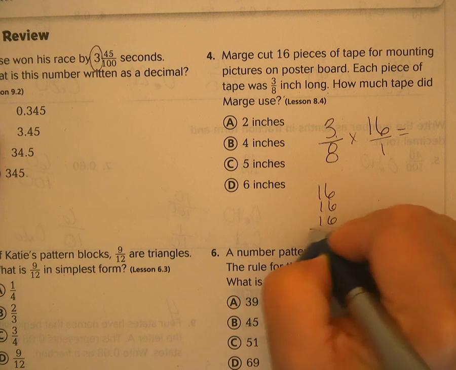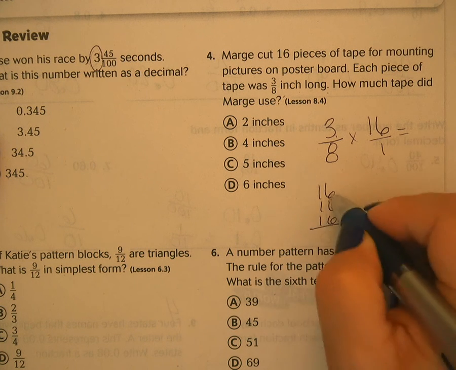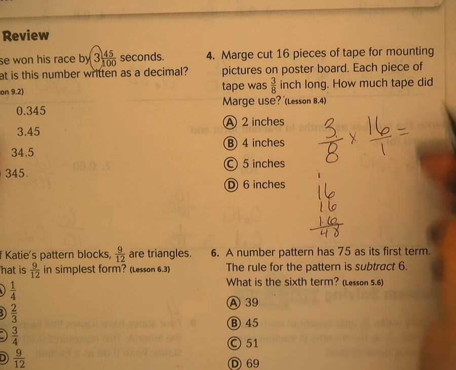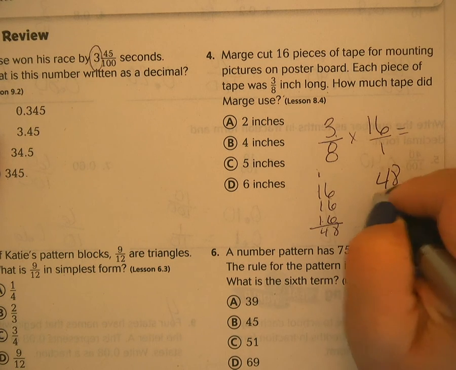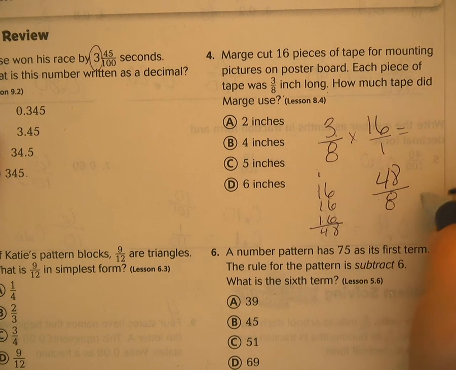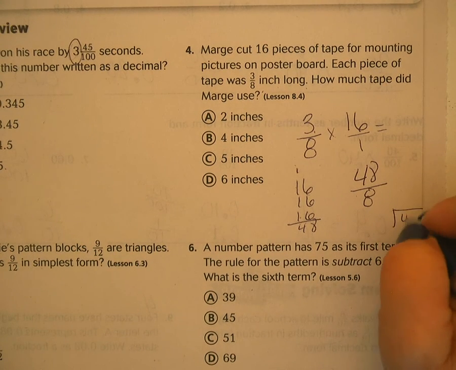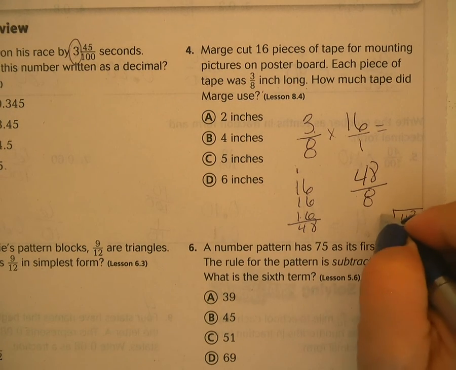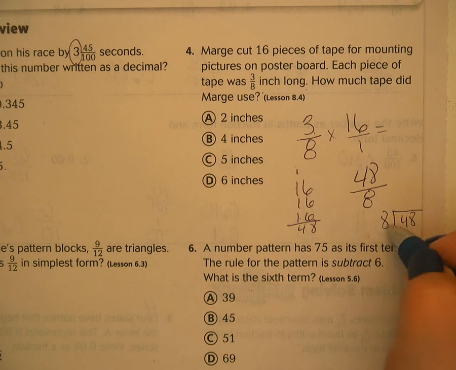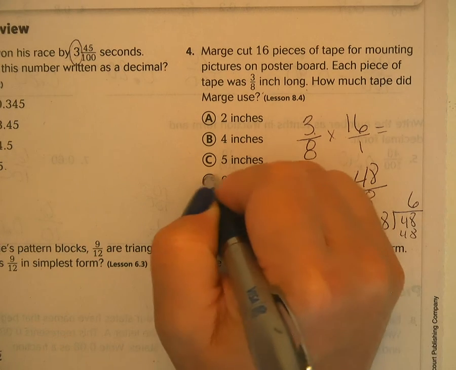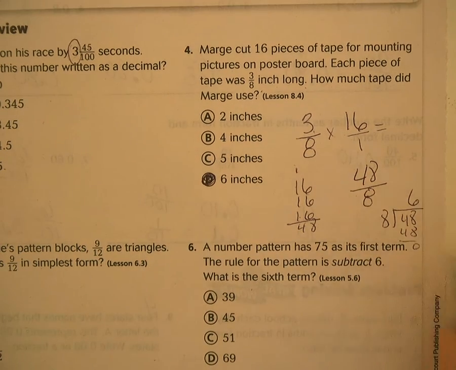So you can add it up, or you can multiply. So that is going to be 18. Carry the 1. 1, 2, 3, 4. 48. So the answer is 48/8. Now this is a division. You can drop the 48 inside the box and put your 8 as a divisor. 8 can jump in the box and pull out 6. 6 times 8 is 48, so 6 inches is the correct answer there.